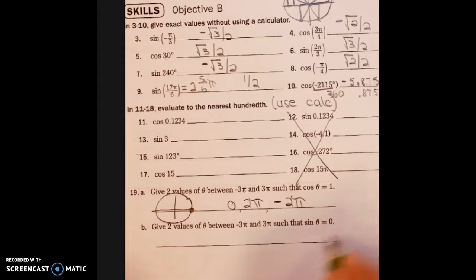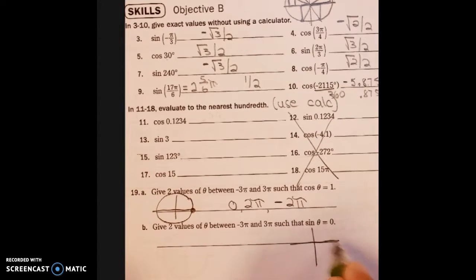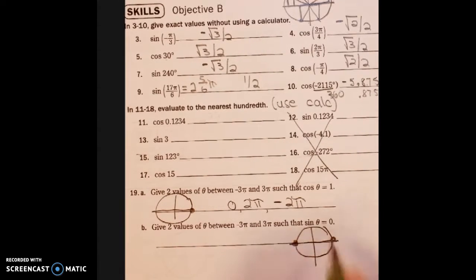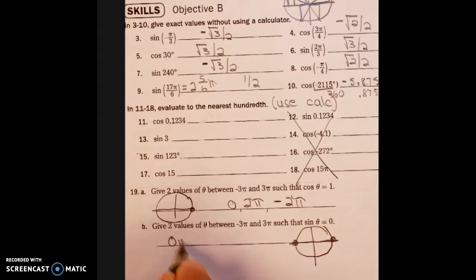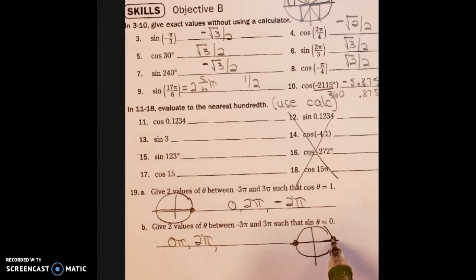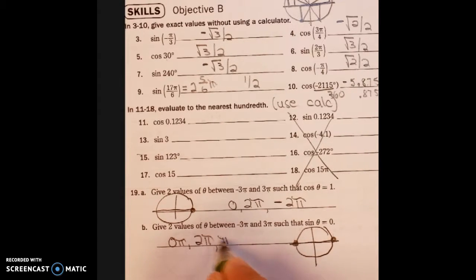Alright, last one. Let's go draw a picture here. Looking for my sine to be 0. That occurs here and here. So that could be 0 pi, that could be 2 pi. It could also, if I went this way, it could be pi. If I went backwards, negative pi.